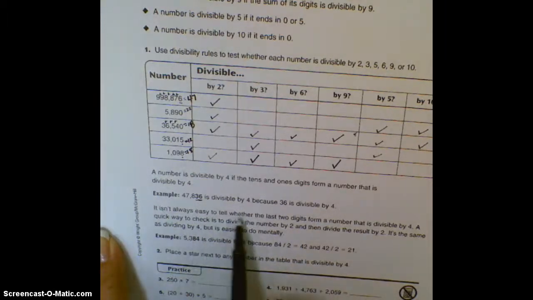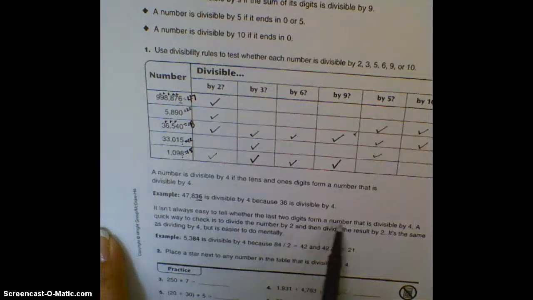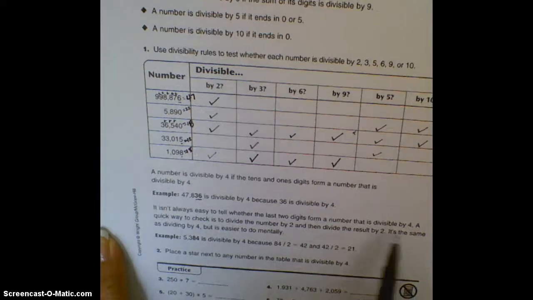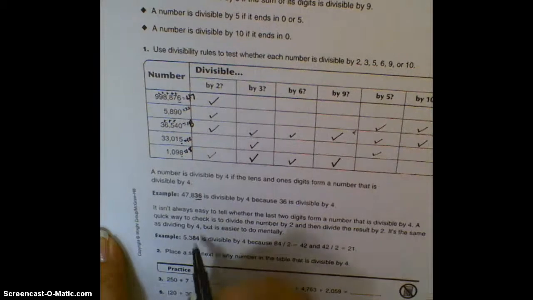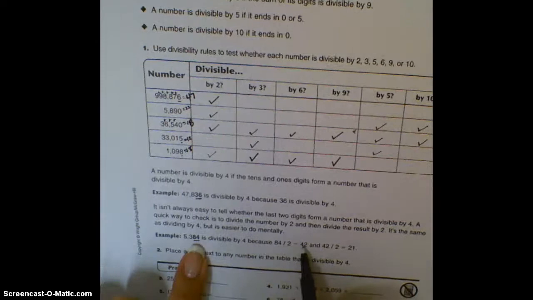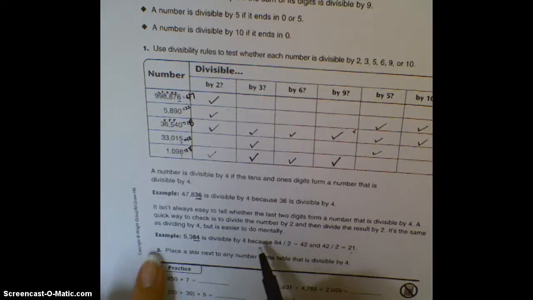It isn't always easy to tell whether the last two digits form a number that is divisible by 4. A quick, easy way to check is to divide the number by 2 and then to divide the result by 2. It's the same as dividing by 4, but it's easier to do mentally. So something like 84, we might not know that fact so well, but if we did half of it, half of 84 is 42, and half again is 21. So that might make it a little bit easier for you.